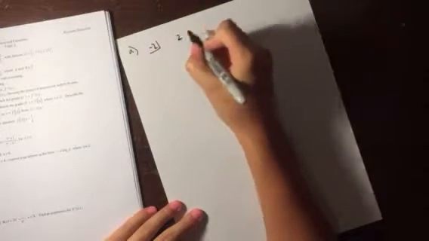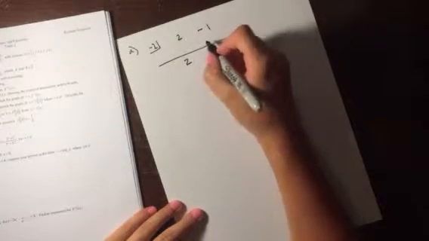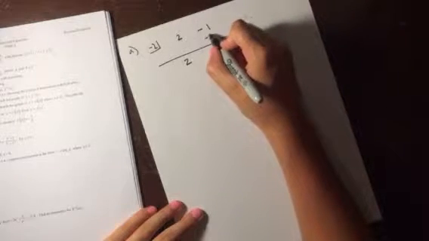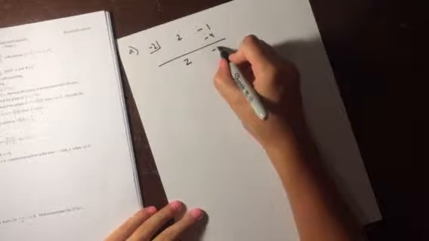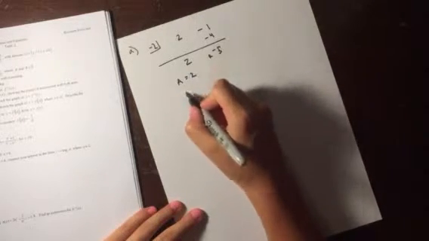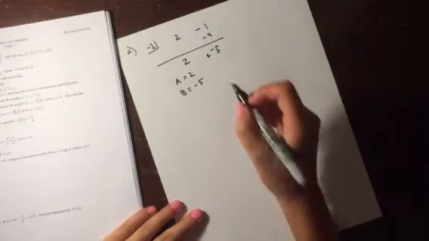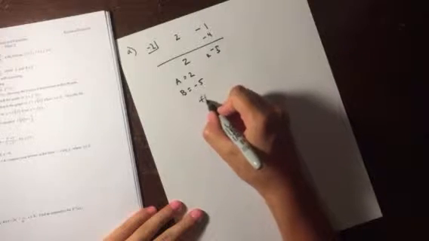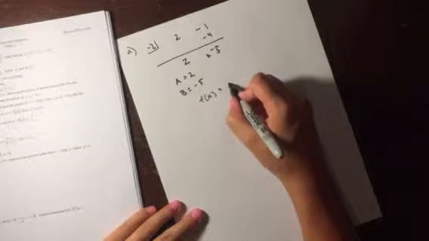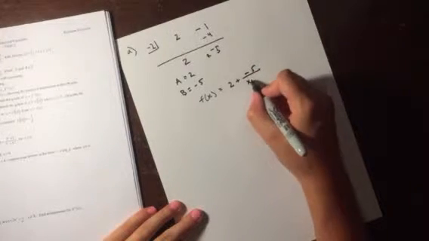So we have 2 and 2, negative 1. Bring the 2 down, multiply 2 times negative 2 is 4 equals negative 5. So this is the remainder, so a equals 2 and b equals negative 5, giving us f of x equals 2 plus negative 5 over x plus 2.